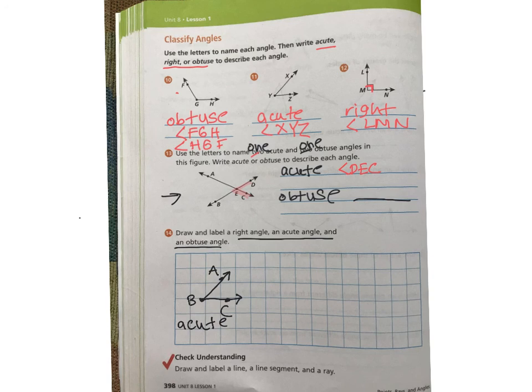So you are going to be in charge of doing the right angle. Remember, that has that perfect square corner. You can do it. And then obtuse, which is going to be bigger than 90, just like we did up here. Remember obtuse? Bigger than 90. You can always look up at number 10, 11, and 12 if you need help because they're right up there, aren't they?